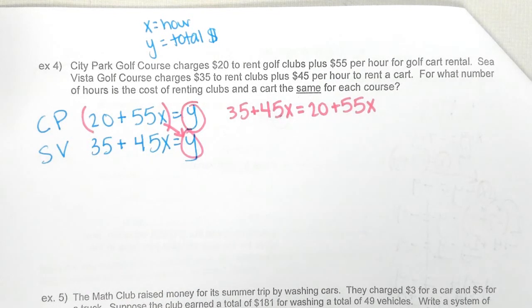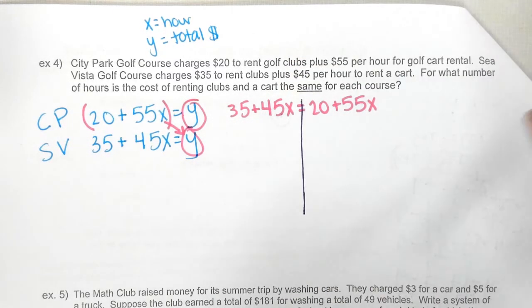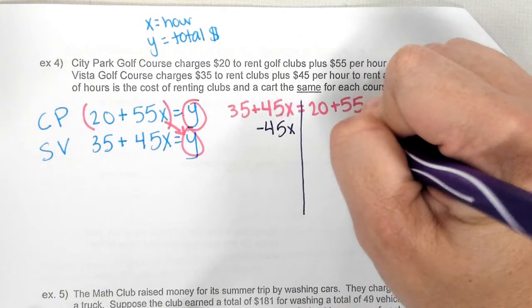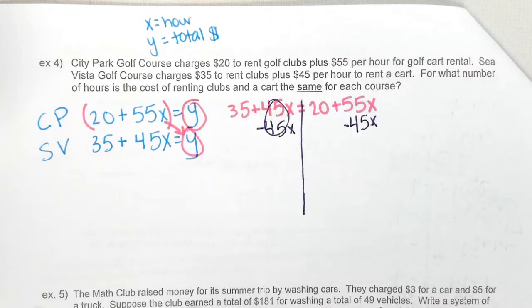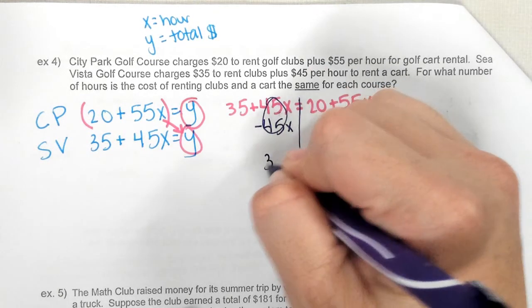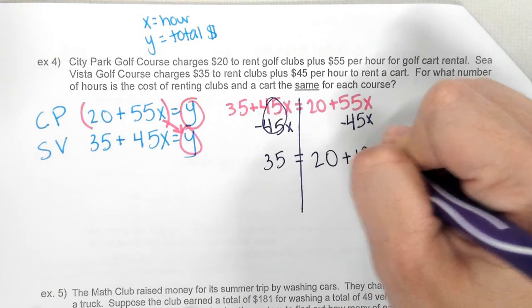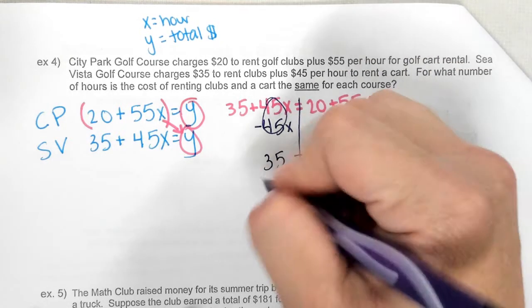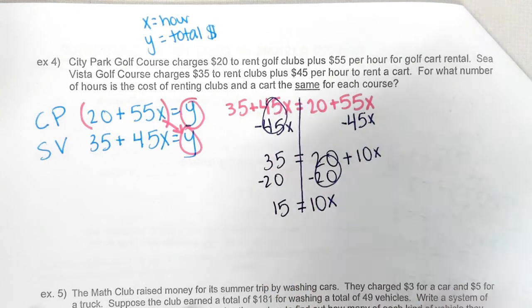How do I solve this? I always like to move my smallest variable first. Technically, you can move anything, but I always like to move my smallest variable so that way I don't have to guess what I need to do. So I have 35 equals 20, and what does that leave me with? 10. So plus 10x. Now what? Minus 20 on both sides. And I have 15 equals 10x.